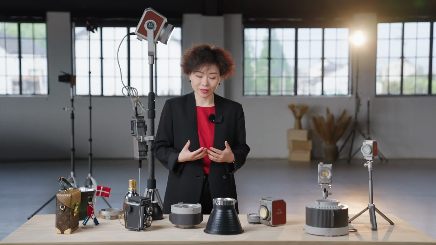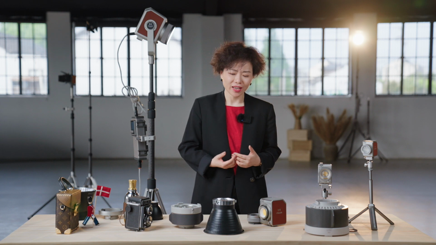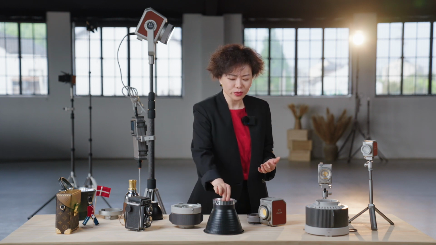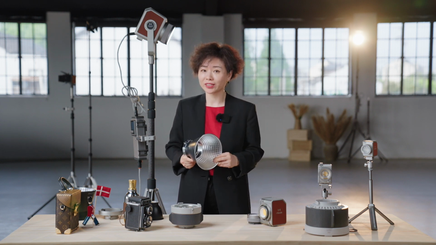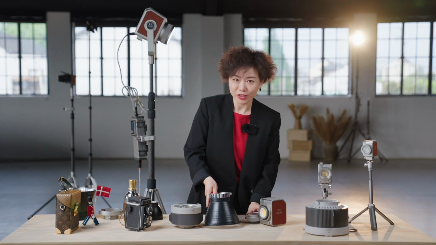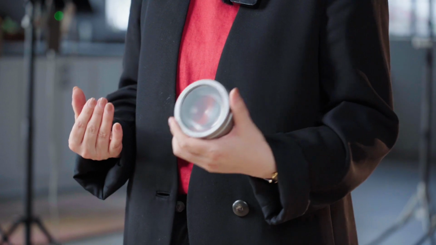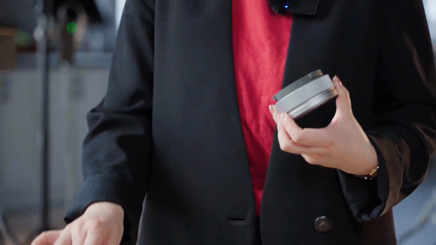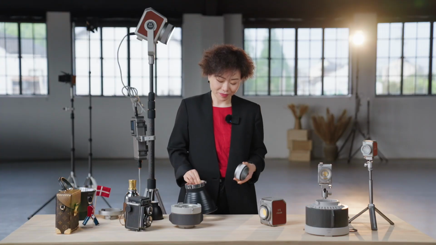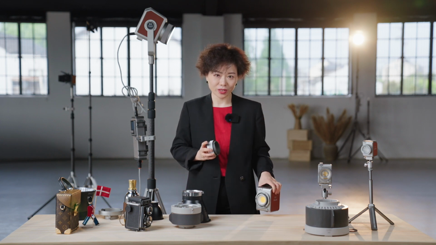I have a lot of chances to talk to our users, and I'm always asked: Helena, can you explain why you didn't use this kind of standard reflector, but instead you're using your own design lens? And actually it looks like the specification, like the brightness, is even lower than this kind of reflector. Why? The reason is very simple: first, we want to make sure you have a clean light.